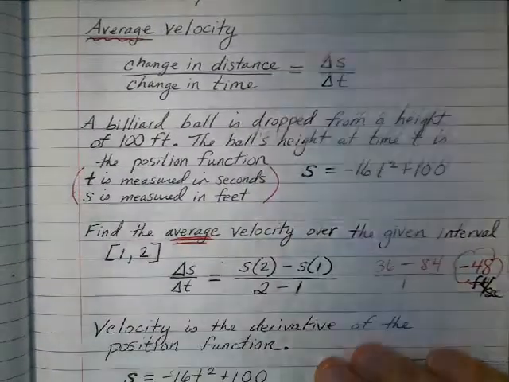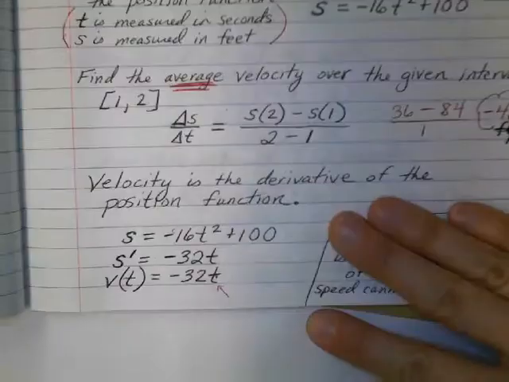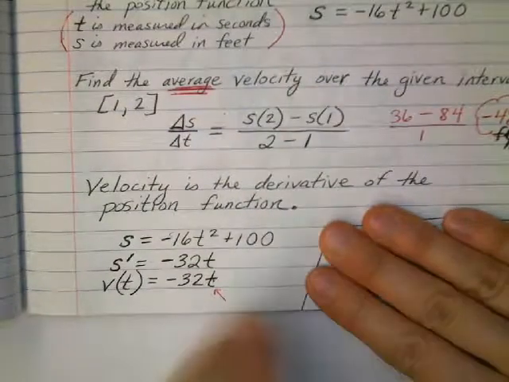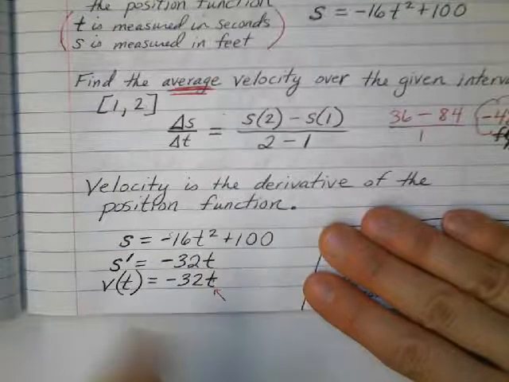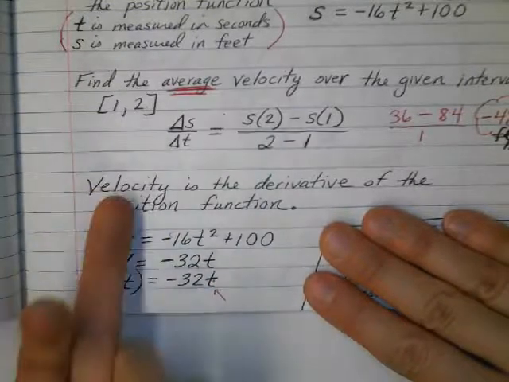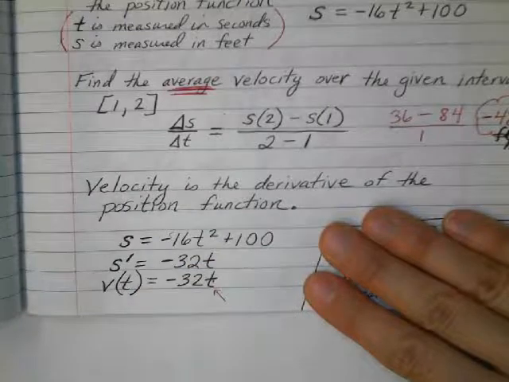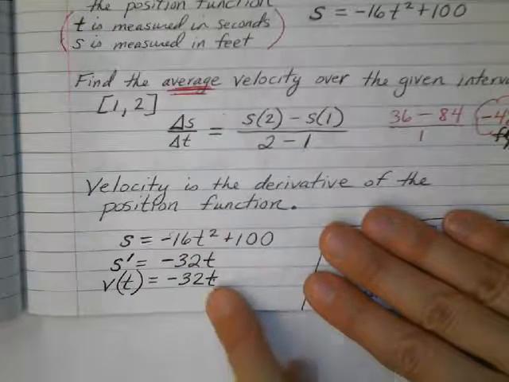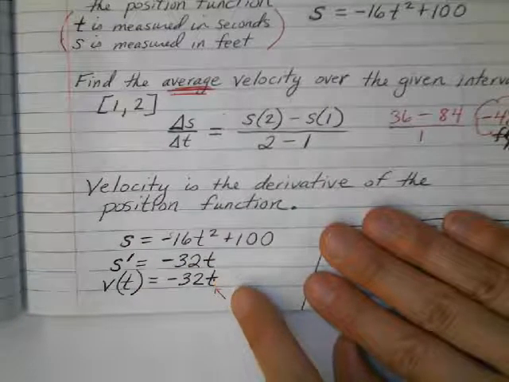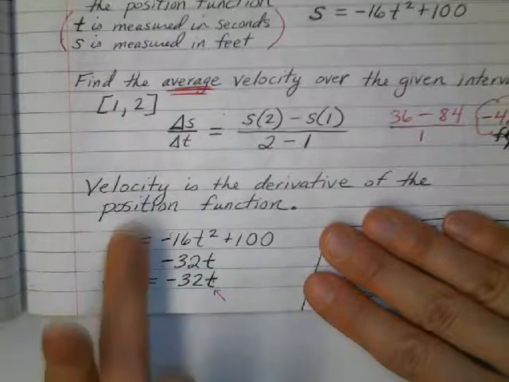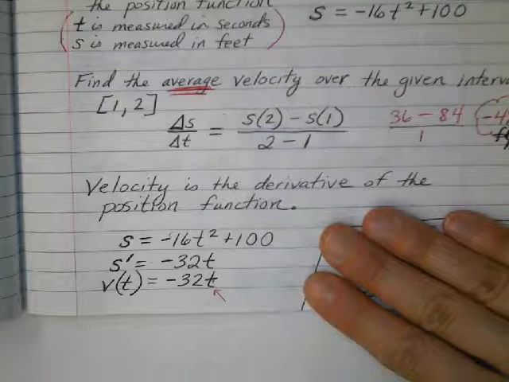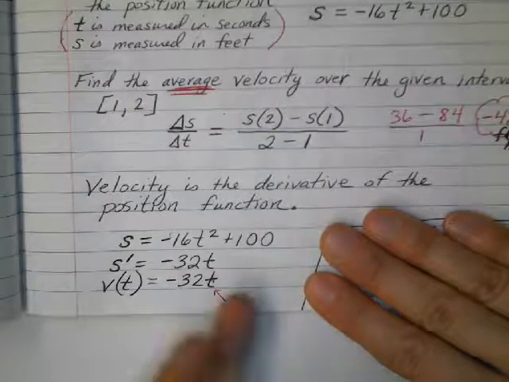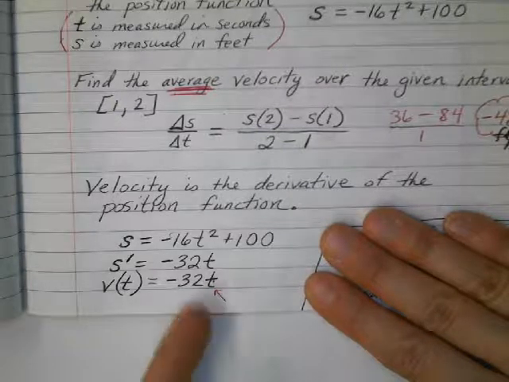So I wrote this at the bottom. Let me slide the camera down. There. Okay, so if you took that function, and they don't say average, if they say find the velocity, then you do the derivative. Then you could plug in any number for t, like find the velocity at t equals 2 seconds, or 3 seconds, or 4 seconds. Then you could find the velocity at any time value.